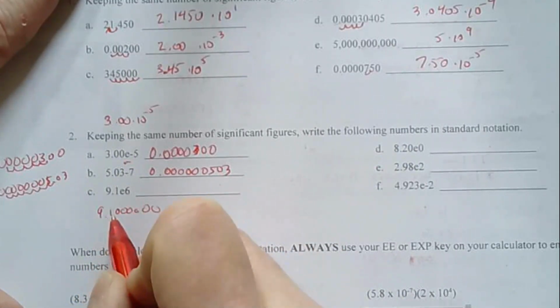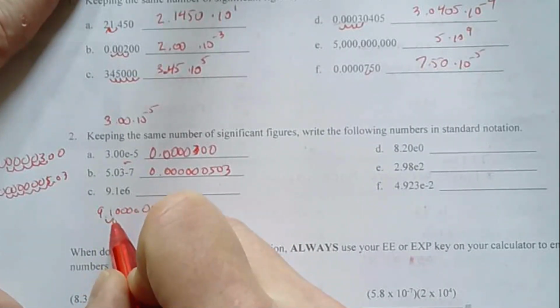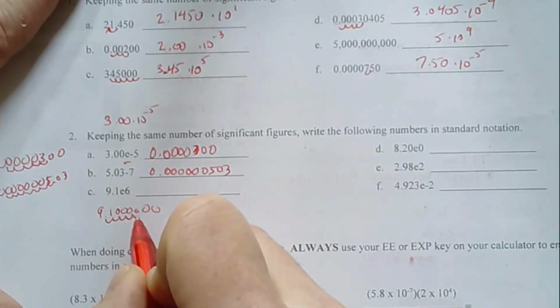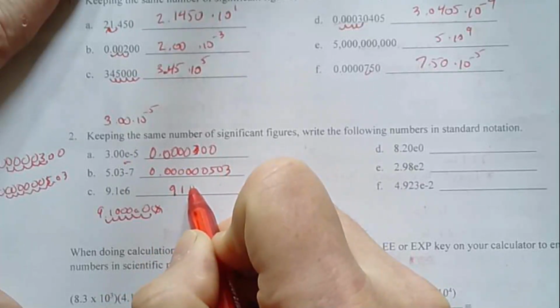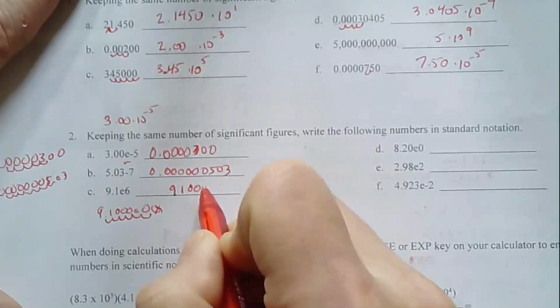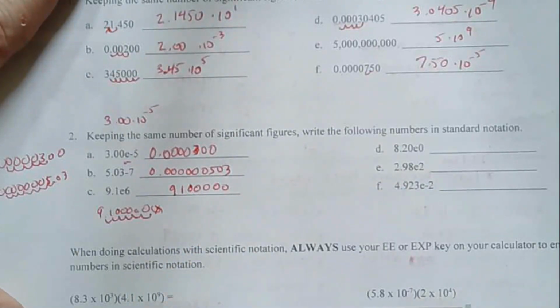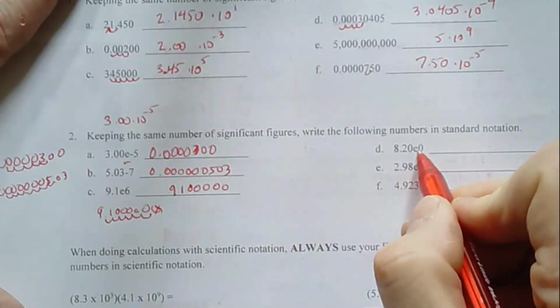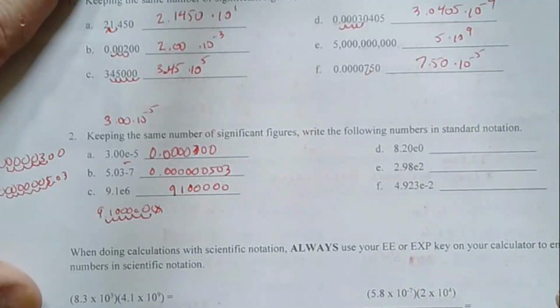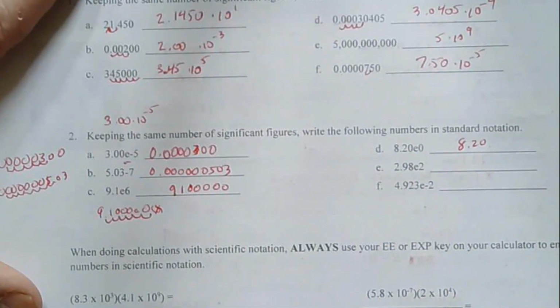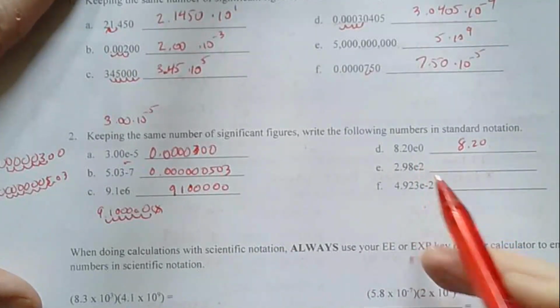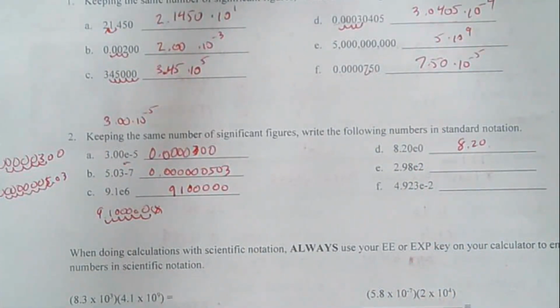Put a bunch of zeros over here just so I can count: 1, 2, 3, 4, 5, 6. So it's 9, 1, so I don't need that one. And then 5 zeros: 1, 2, 3, 4, 5. So in here, 8.20 times 10 to the 0. Well, that is simply 8.20, because anything raised to the power of 0 is 1.